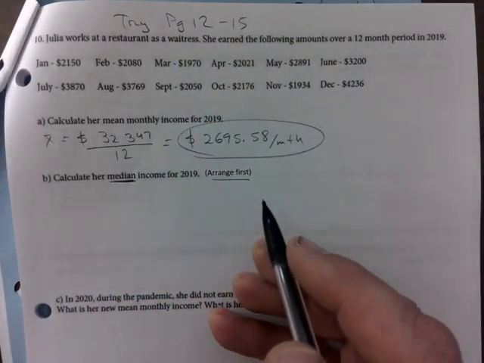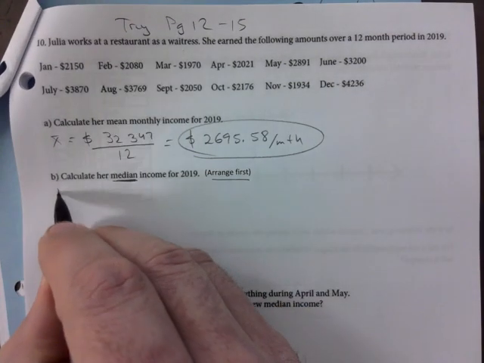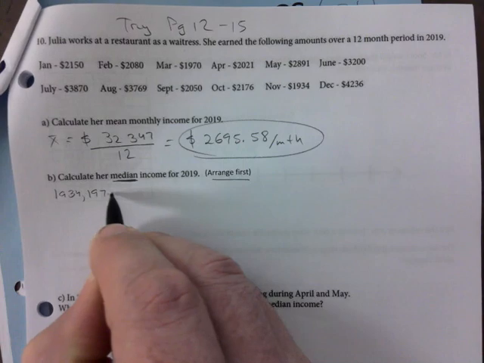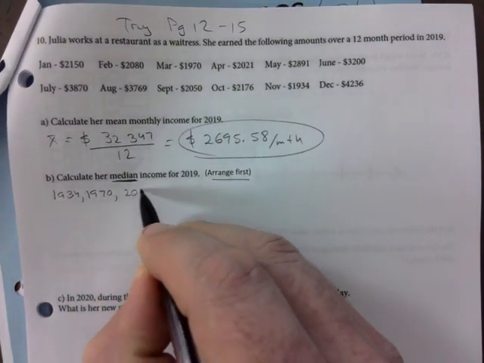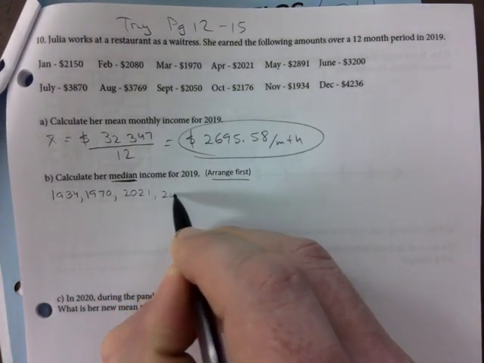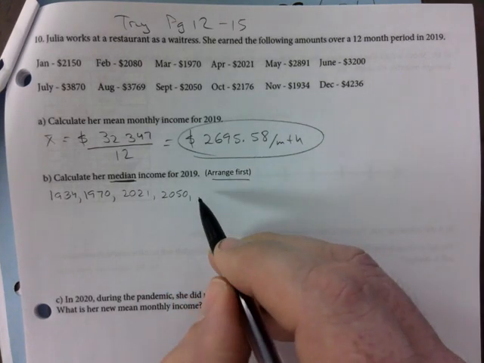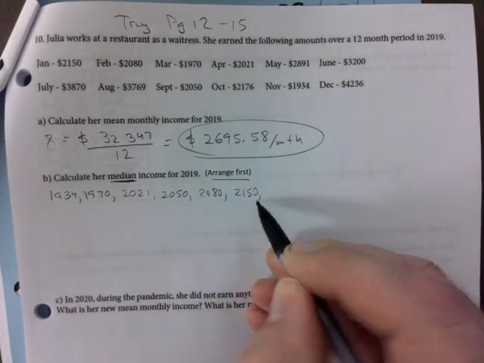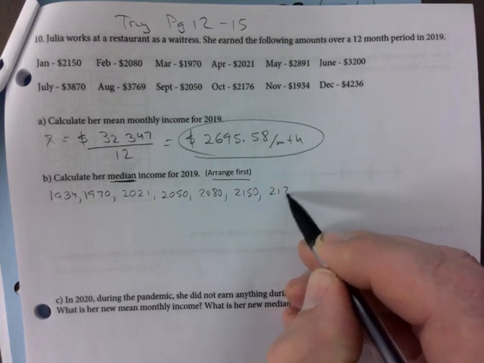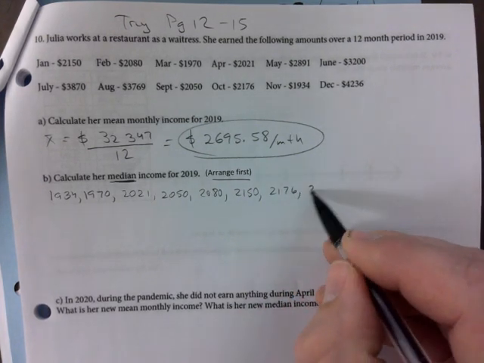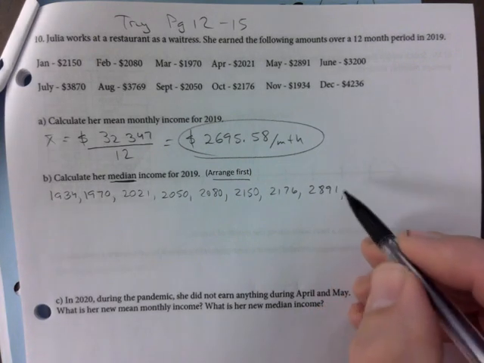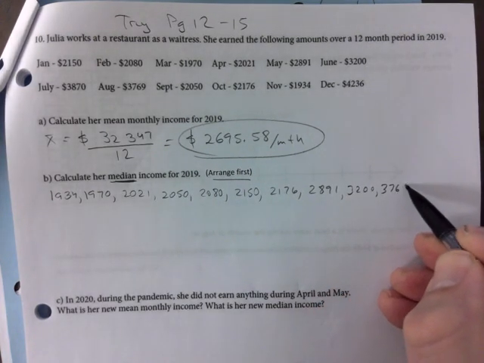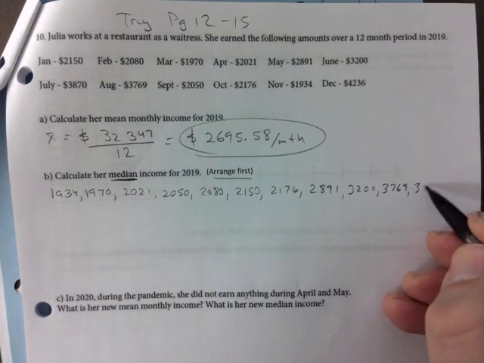So I'm going to go with my notes on this one, just copying, and you guys are going to correct me if I miss one. I would strongly encourage you to write this down. I used an Excel spreadsheet to make these, so I know, and then I just scramble them later on. Okay, 3,200, 3,769, 3,870.